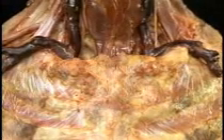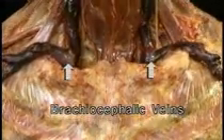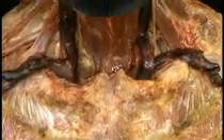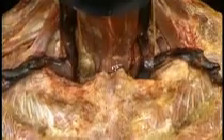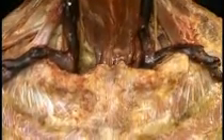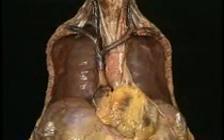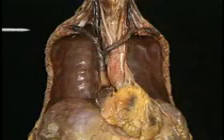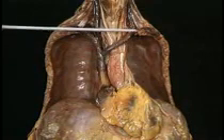On each side, the subclavian and internal jugular veins unite to form the right and left brachiocephalic veins. The two brachiocephalic veins pass downwards into the thorax behind the manubrium. To follow them, we'll remove the anterior chest wall, as we did before. The lungs and the pericardium have also been removed. The cut ends of the two first ribs are here and here.